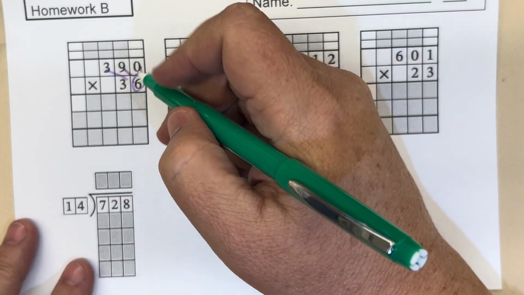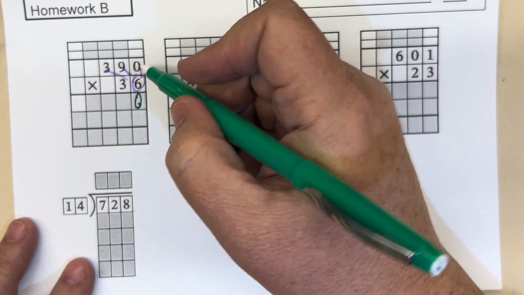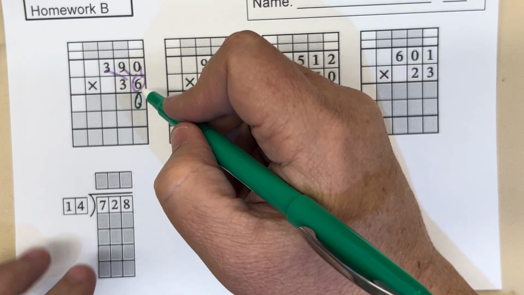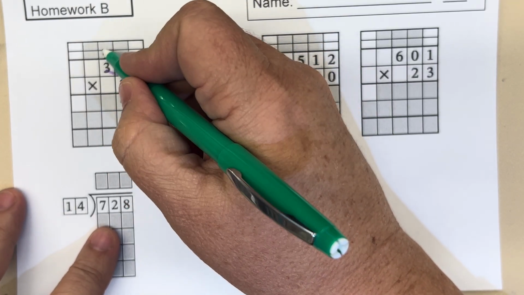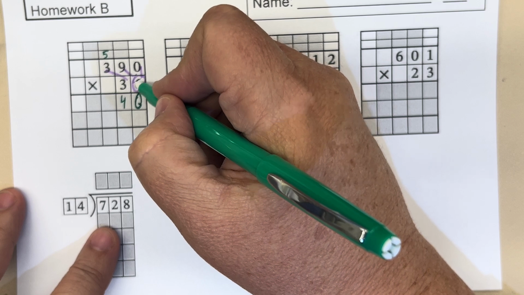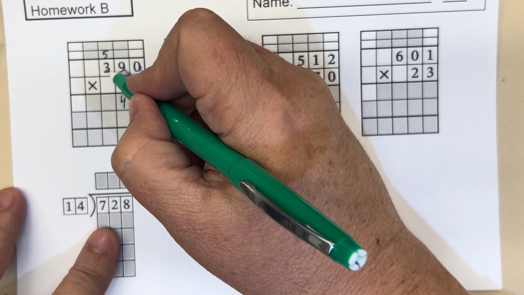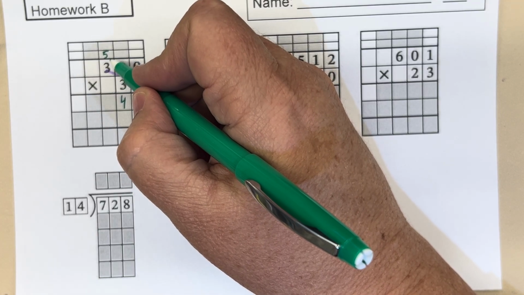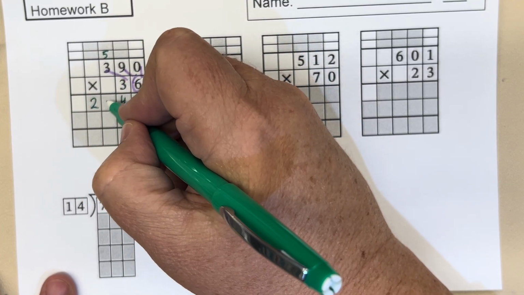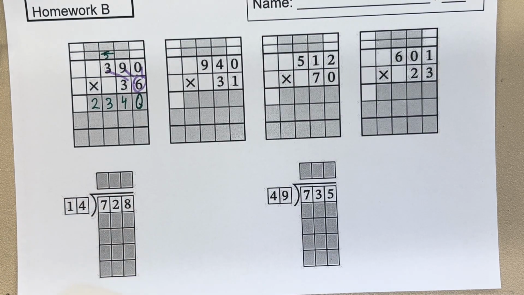So we have 6 times 0 is... no, 6 times 0 is 0, sorry. We have 6 times 9, which is 54. We're going to carry that 5 and put the 4 here. Then 6 times 3 is 18, plus 5 is 23. I can cross that off if that confuses you. You can get rid of that so that you're not confused.